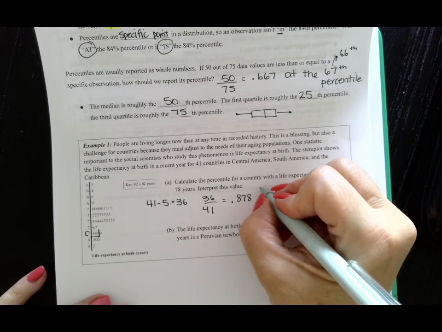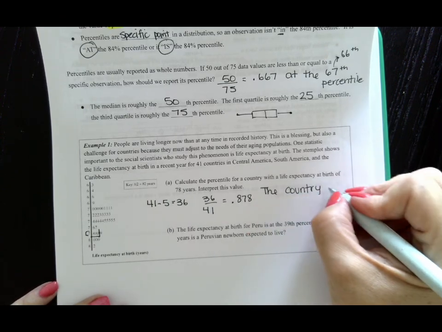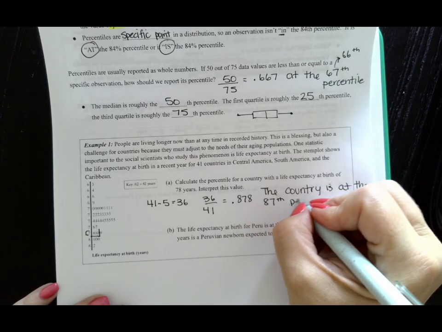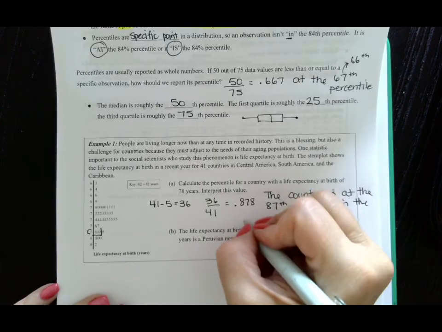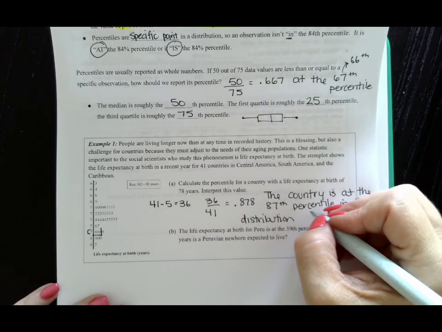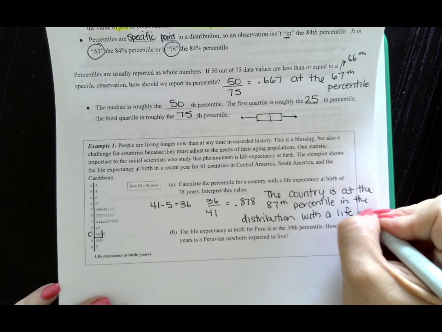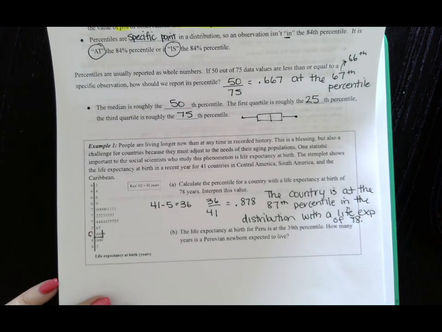So I would say, this is my interpretation, the country is at the 87th percentile in the distribution with a life expectancy of 78. Okay? All right. The life expectancy at birth for Peru is at the 39th percentile.